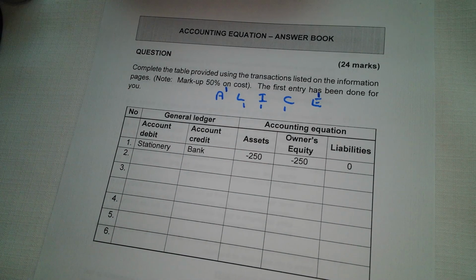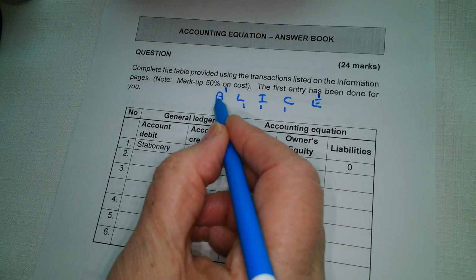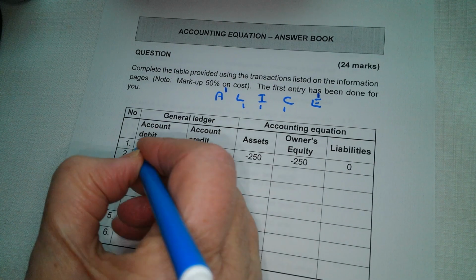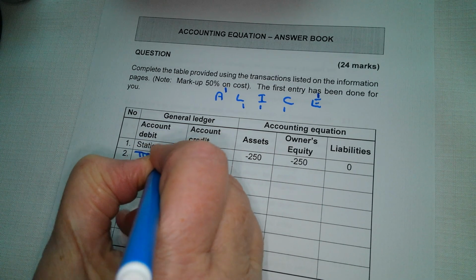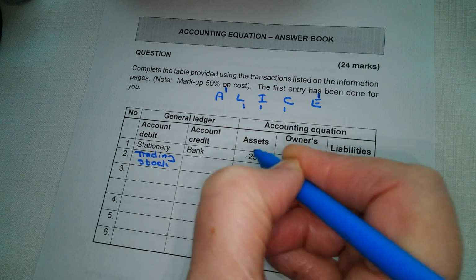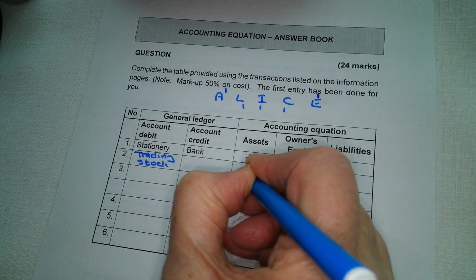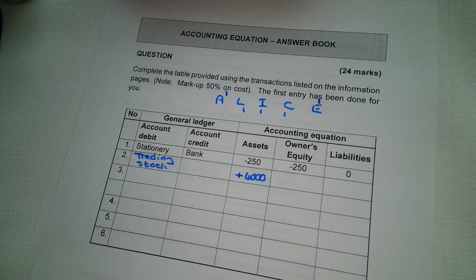The account debited would be inventory because we are buying more trading stock. Trading stock is an asset. Assets increase on the debit side, so we will debit our trading stock account. We have more trading stock, so my assets will increase with 4,000 rand. We are buying this inventory on credit, so we owe money to the creditors.